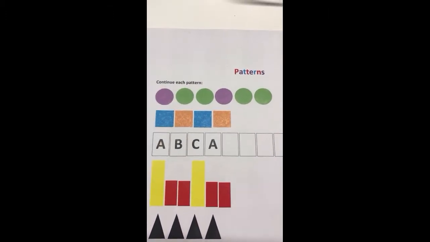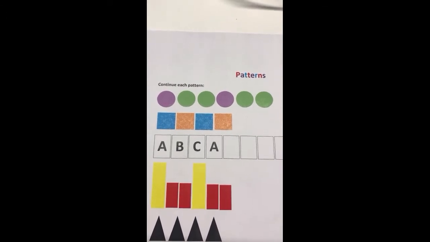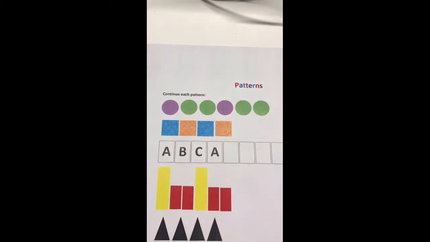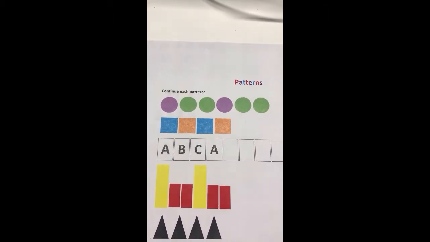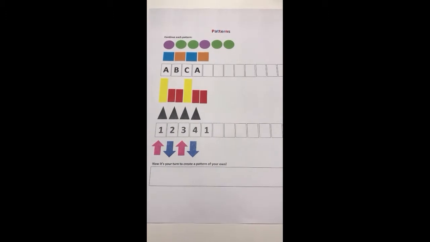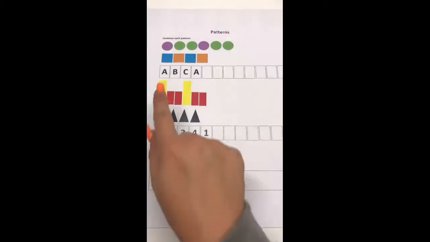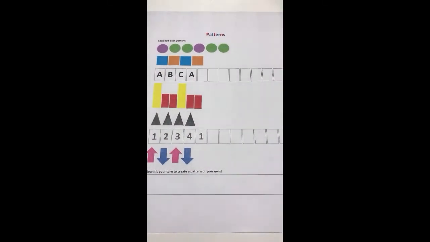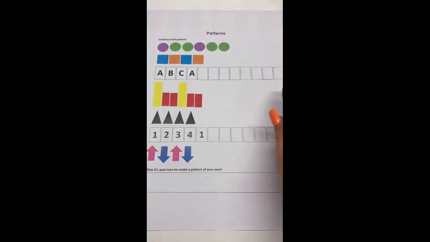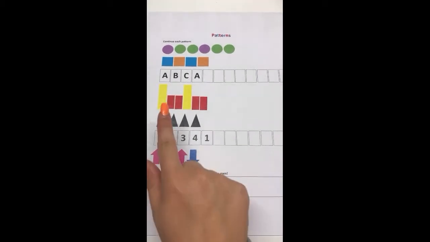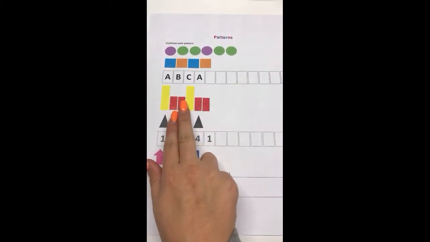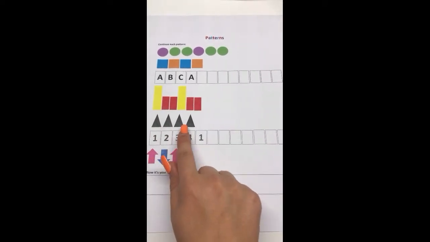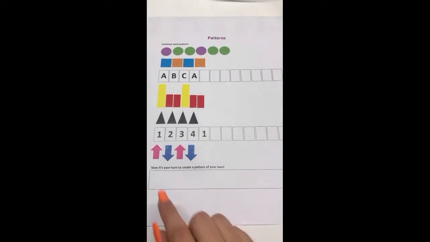The second pattern on the sheet comprises of the same pattern that was shown last lesson to students, with 1 blue square, 1 orange square, etc. The students will again continue this pattern. The third pattern, however, is different as it comprises of letters such as A, B, C and back to A. The students will then continue to write the letters from here in the correct pattern sequence. The fourth pattern is of 1 tall yellow rectangle and 2 small red rectangles. The fifth pattern is of 4 black triangles, which will both be continued on.